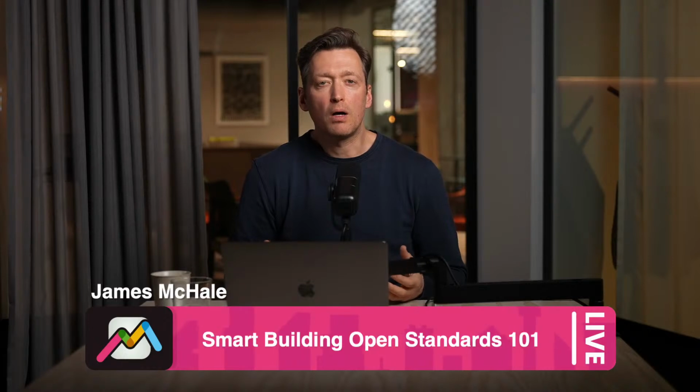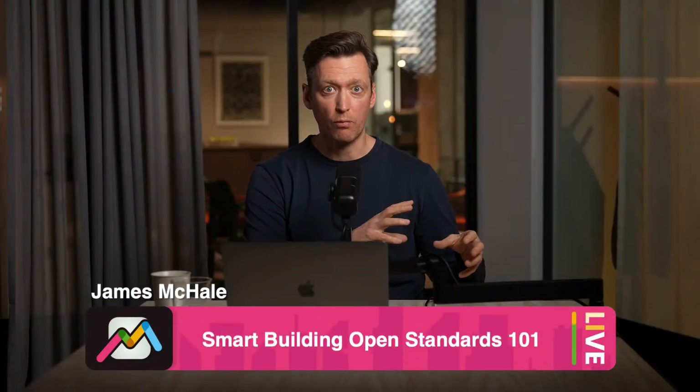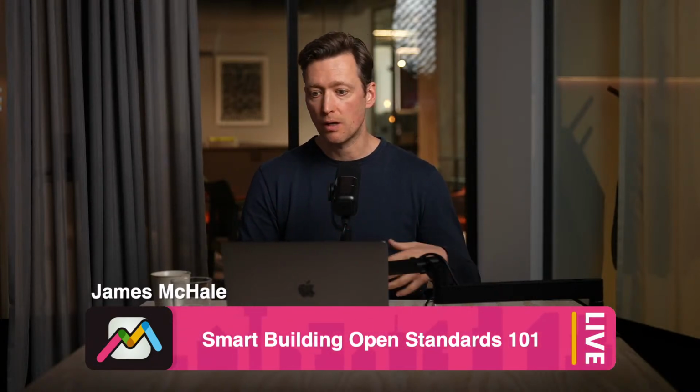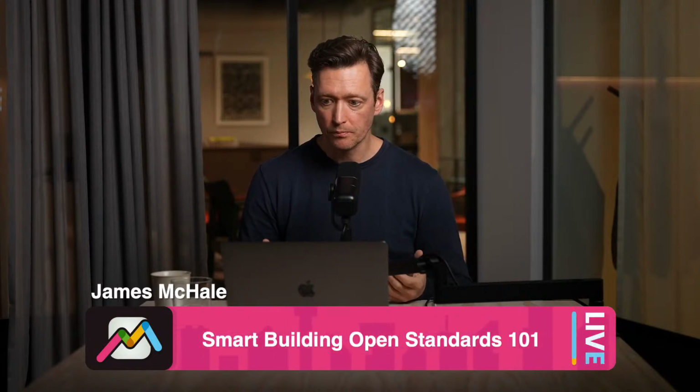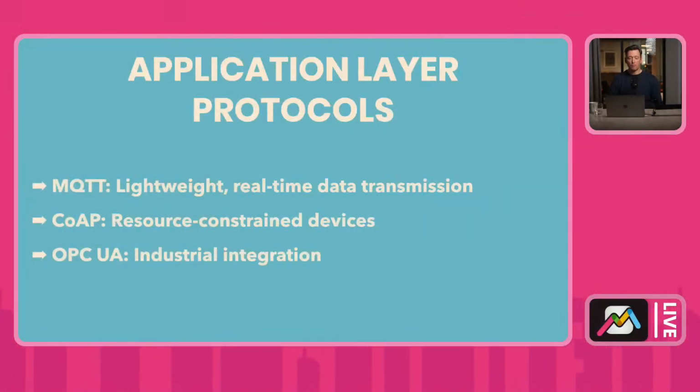So you can think of application layer protocols as these kind of translators or traffic managers that move data efficiently between building systems and software applications. And they're going to process, analyze, and visualize the data. One of the most popular at the moment is MQTT, especially within IoT applications, mainly because it's a lightweight messaging protocol. It's good at real-time data transmission, and it's not so heavy in terms of bandwidth and has relatively low power consumption.